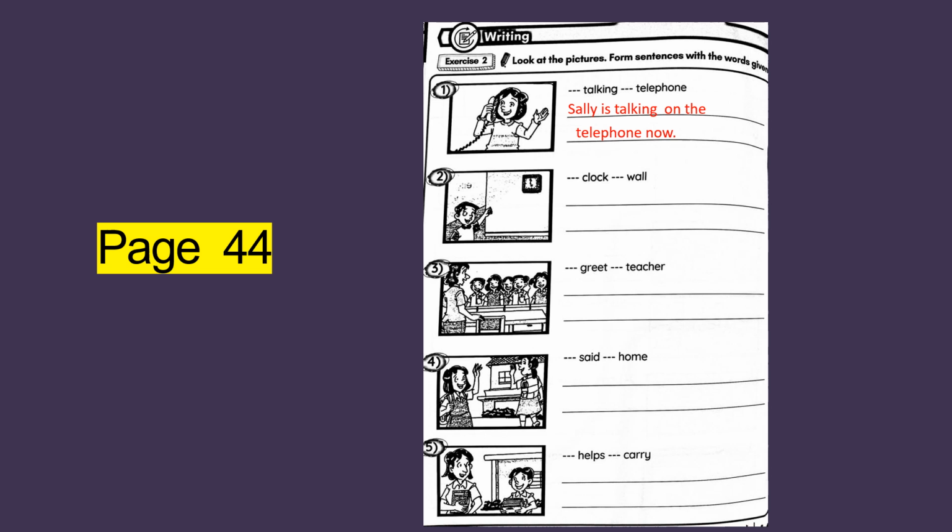Number 4. Okay, look at number 4. This sentence is a bit long because you need to think of how to write. Two words given. Said. Said 是讲说的意思，讲话的是说。Okay, home 就是家。So what do you think?